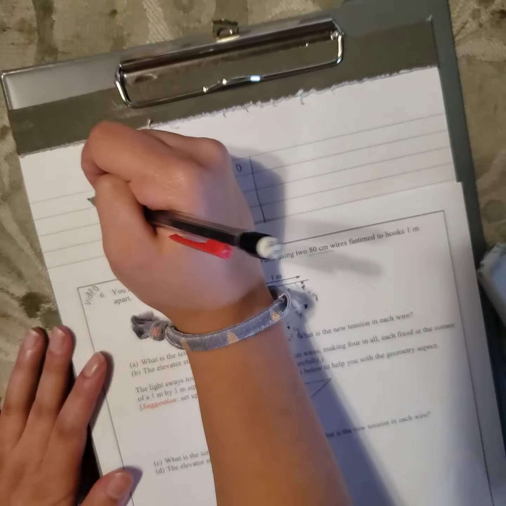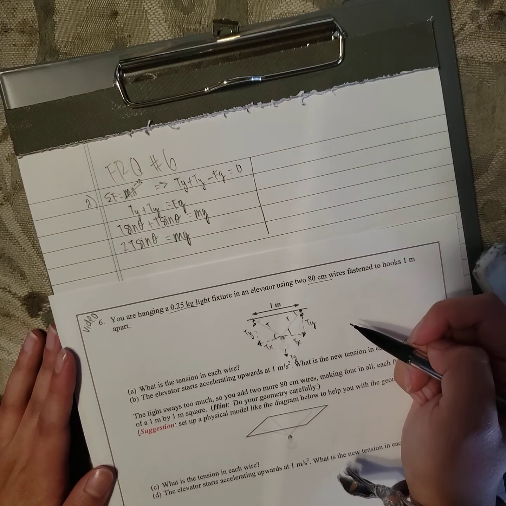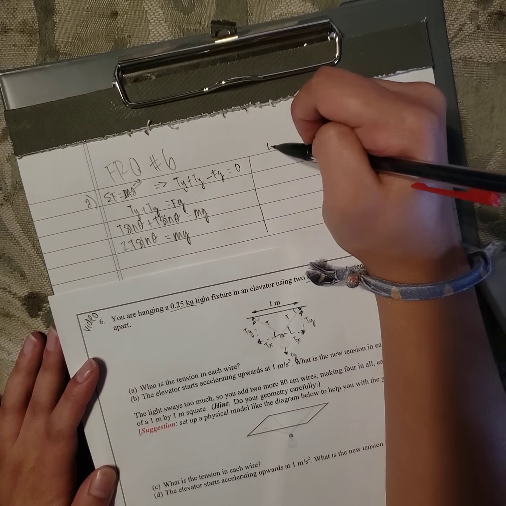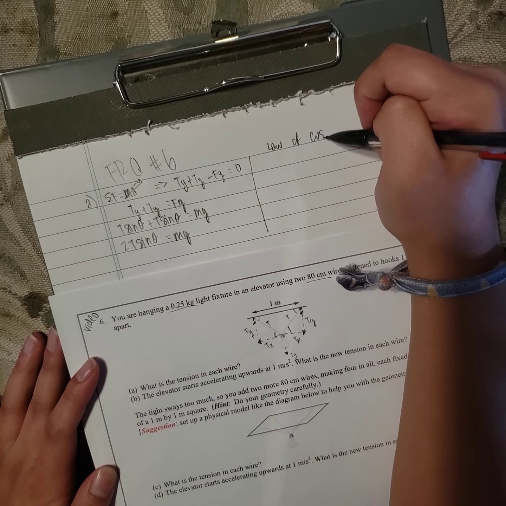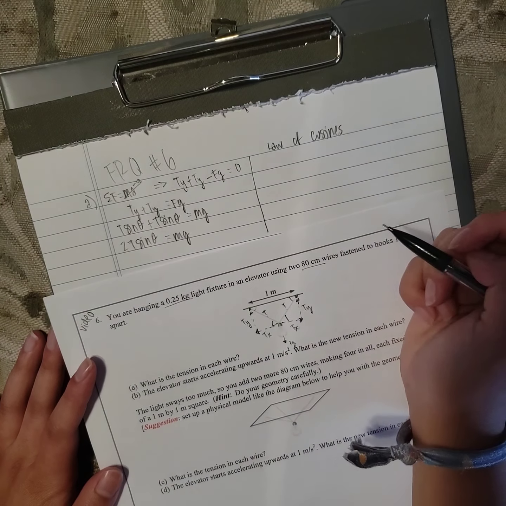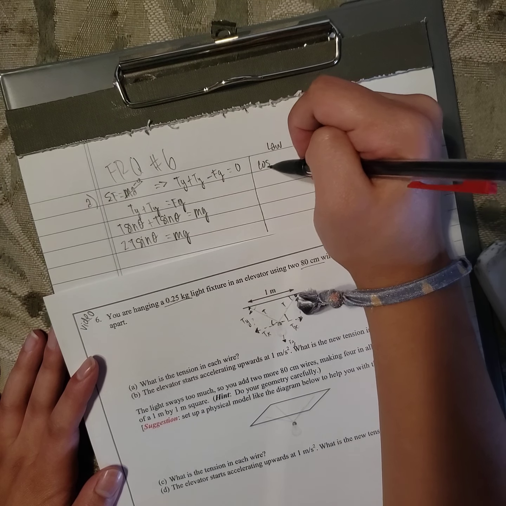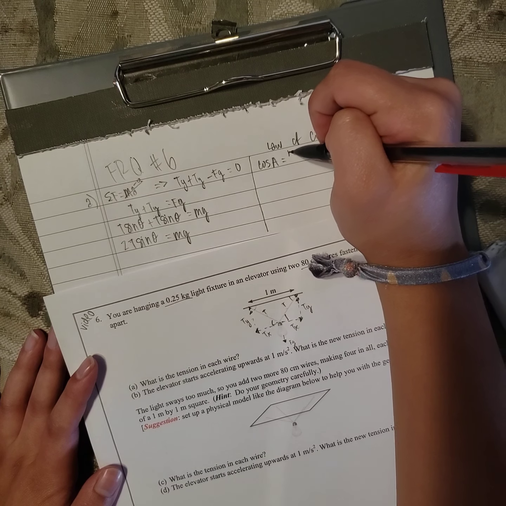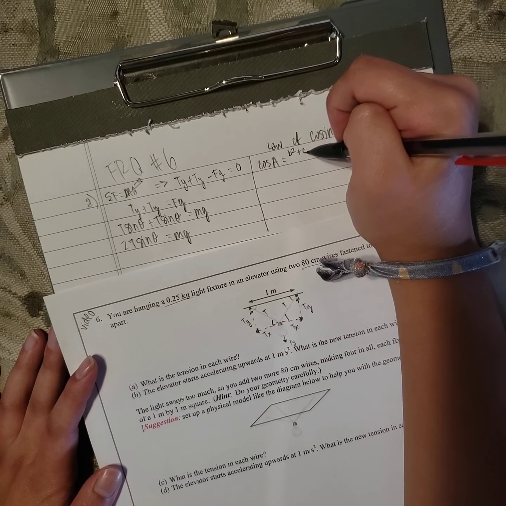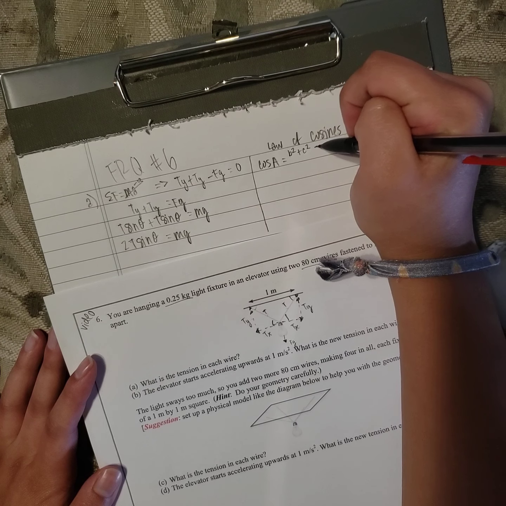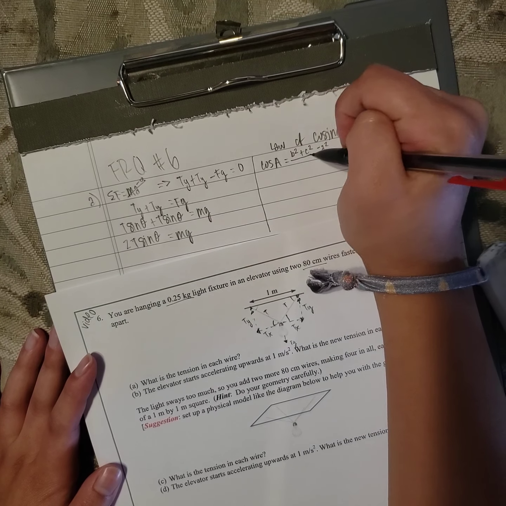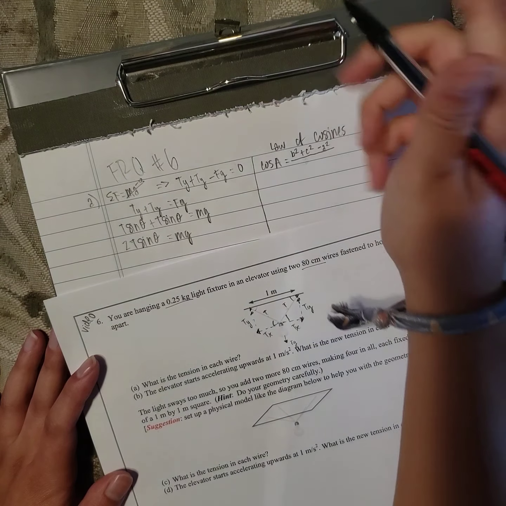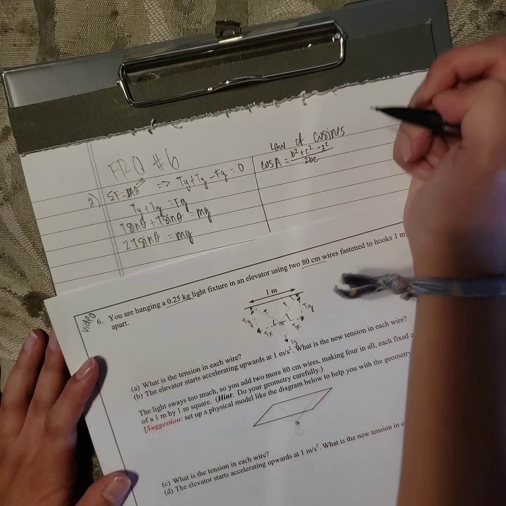What you can use to find theta is the law of cosines, and that looks like cos A is equal to B squared plus C squared minus A squared over 2BC.